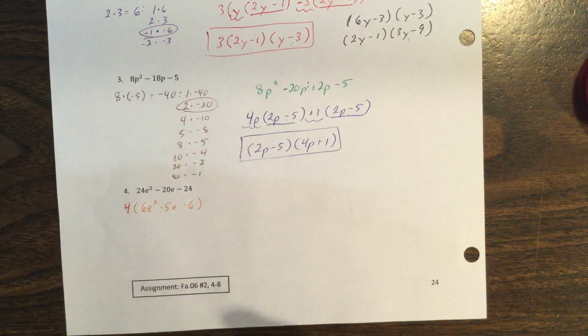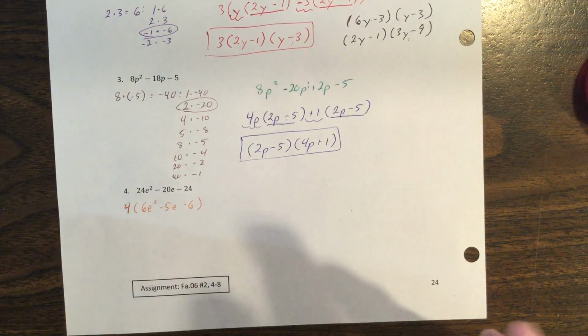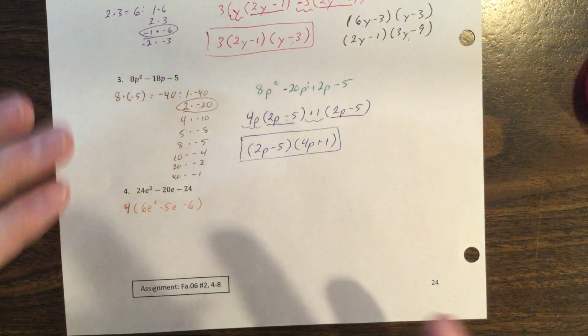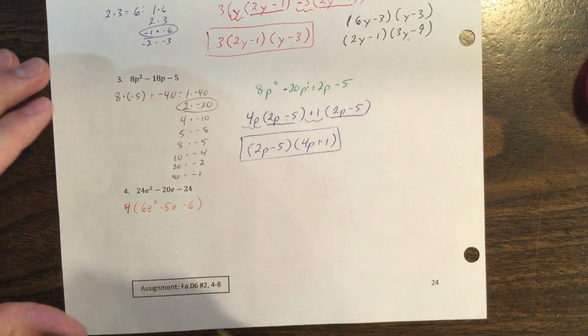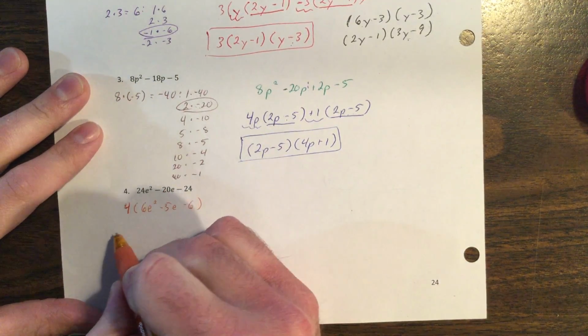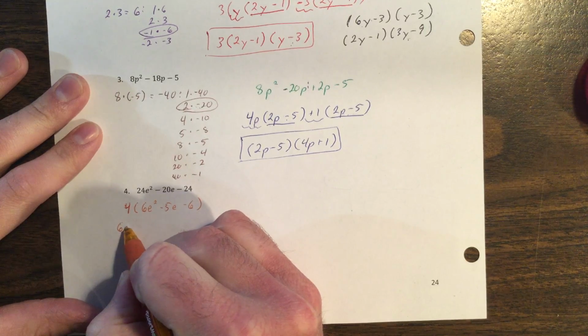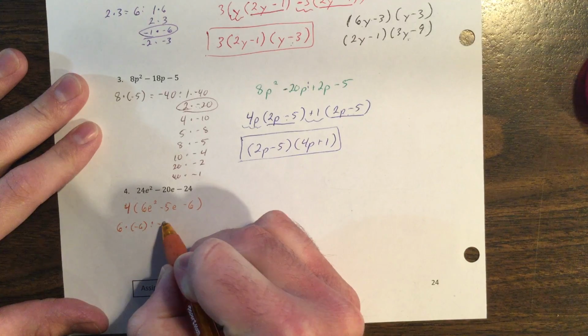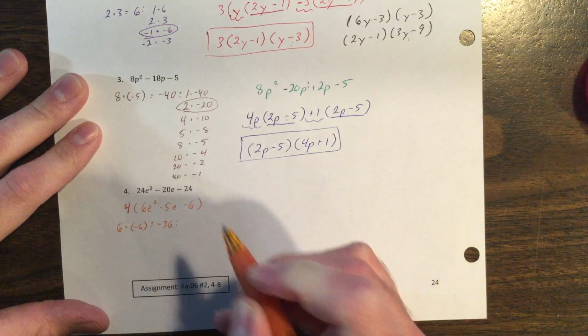Now, this is important to do. Number one, it fully factors it, and number two, it makes it so much easier to do the factoring and to do decomposition, as you're not dealing with as big of numbers. So what we're going to do is 6 times negative 6, which becomes negative 36.